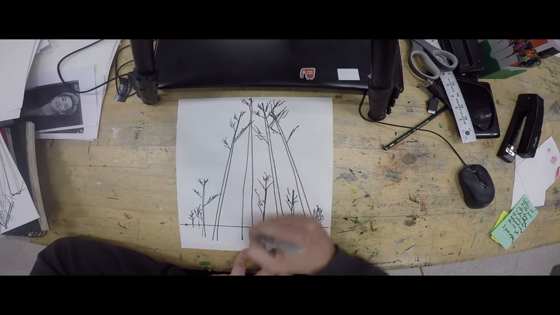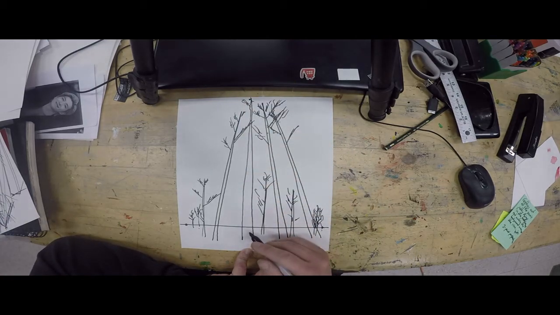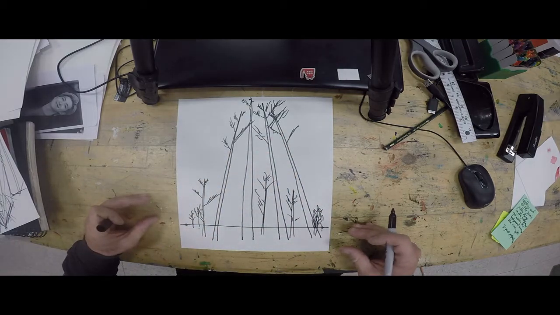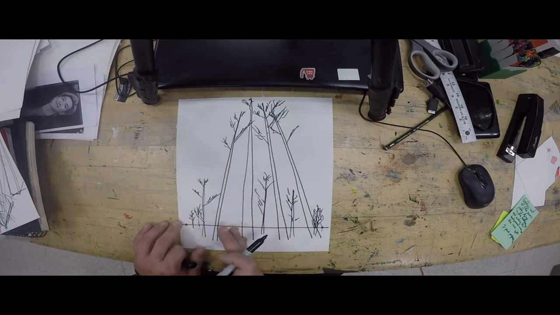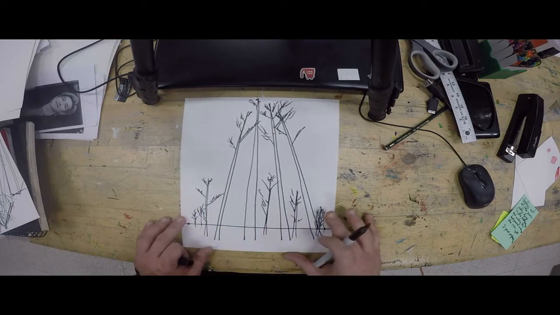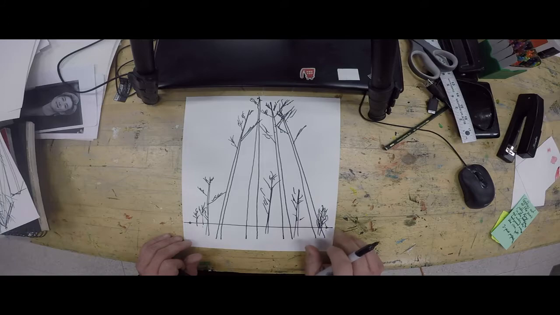So you can see that there's still this vanishing point going from this side to this side because you can still see the whole horizon line. And we have a center line. And that's indicative of two-point perspective.